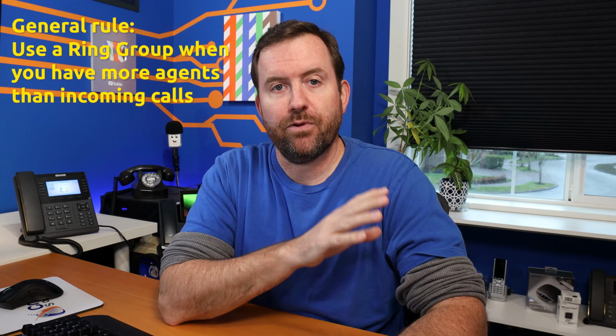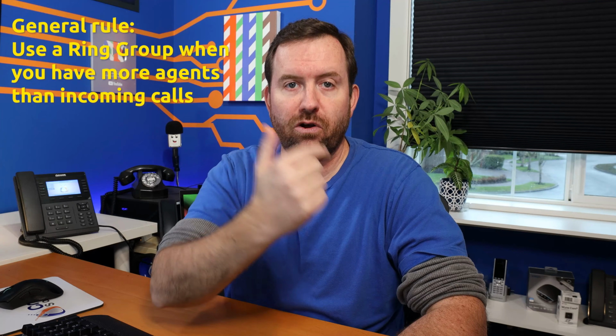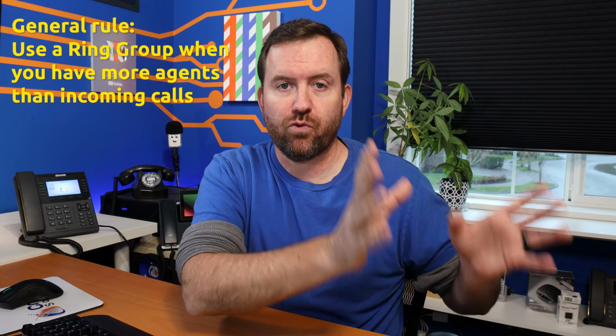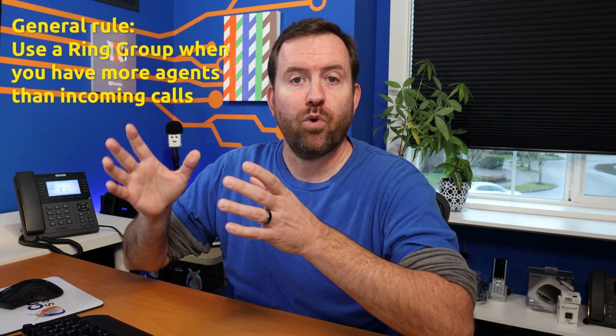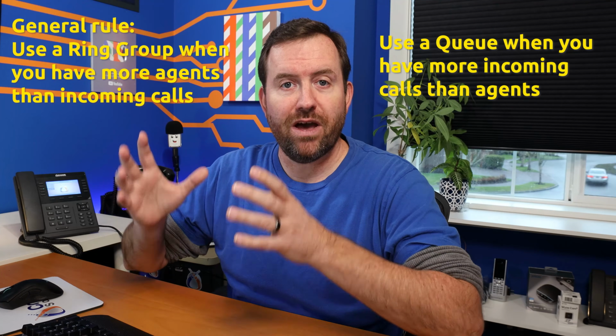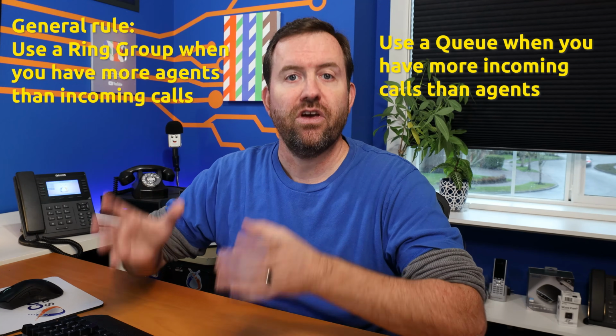Both of these things are ways to distribute calls to multiple individuals within your organization. However, there are some pretty significant differences. Ring groups are much simpler than queues. There's a lot more that you can do with queues. And the general rule of thumb is if you have more agents available to answer calls than you have calls coming in, you want to use a ring group for that.